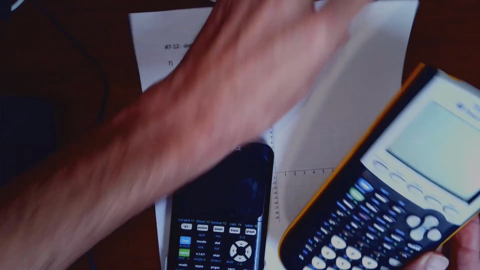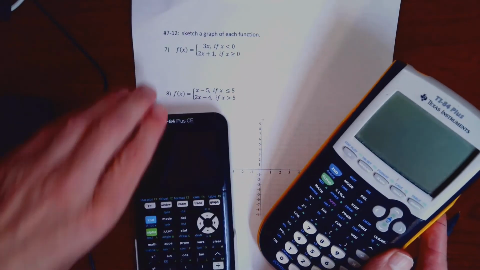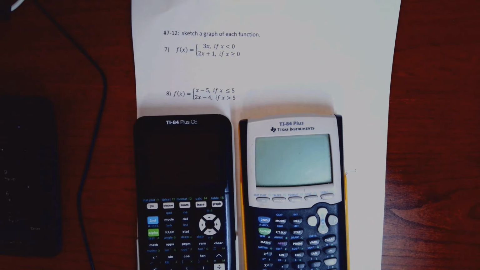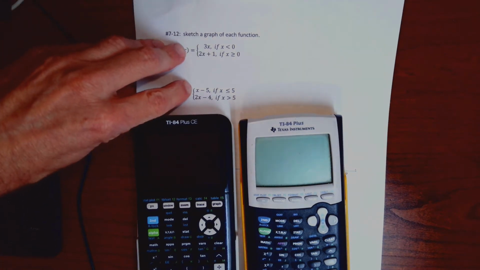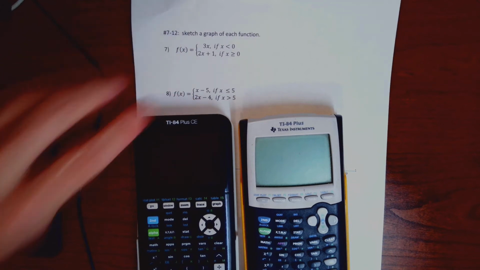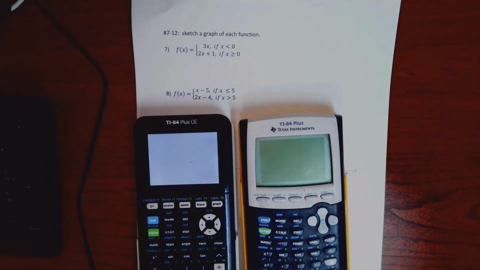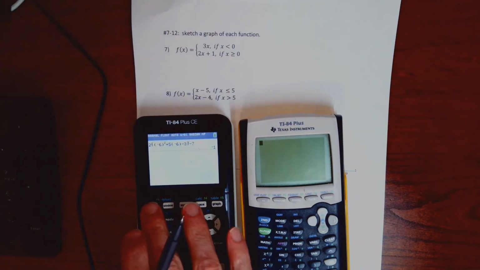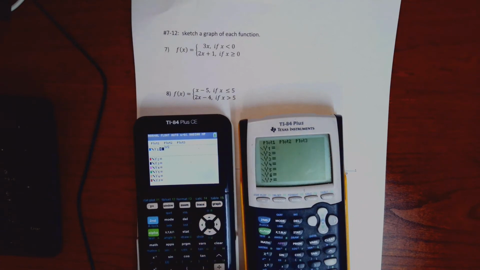Let me see if I can make both calculators work exactly the same way so I'm not teaching two separate strategies. So what I'm going to do is enter the top function in y1, the bottom function in y2 on both of my calculators. So I turn my calculators on, hit the y equals buttons for both of them. Clear out any functions that are in there. Top function on both of them is x minus 5.